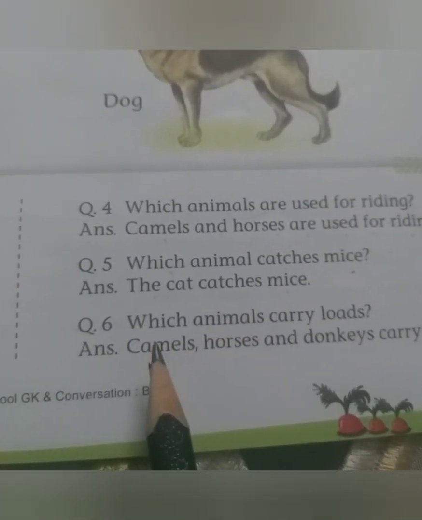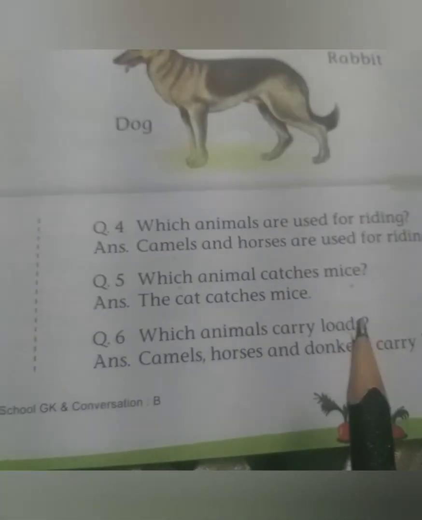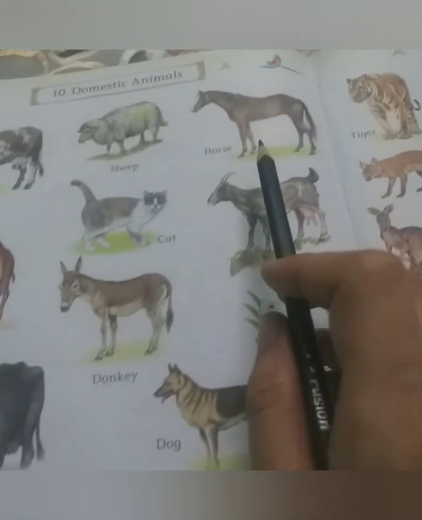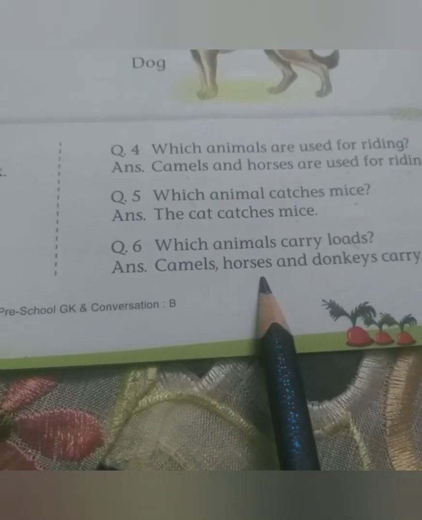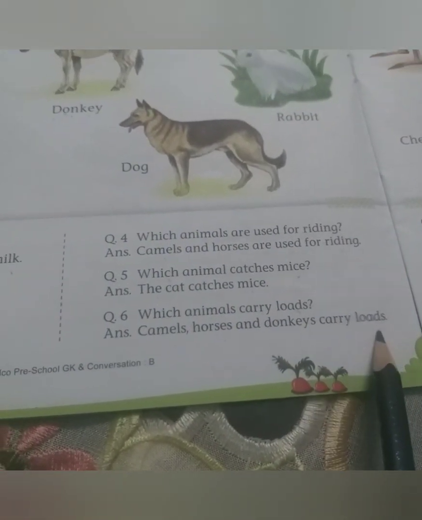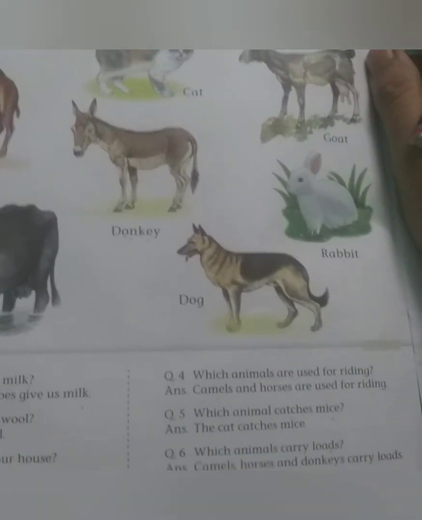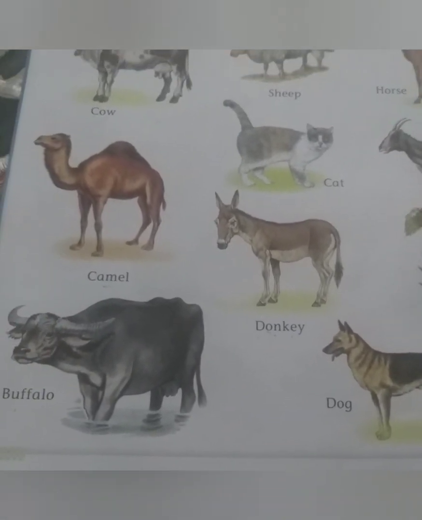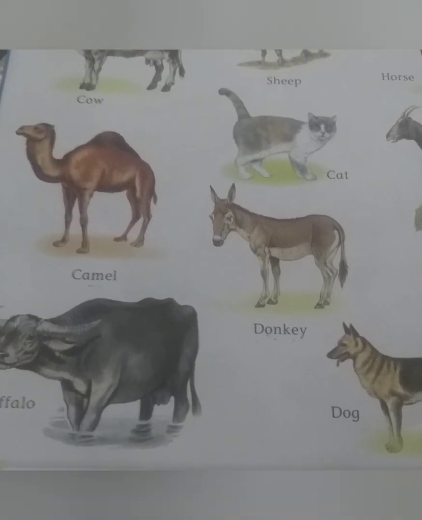Now let's move to the next question. Which animals carry loads? So which animals carry loads? Camel, donkey, horse. Let's read the answer. Camels, horses, and donkeys carry loads. So children, we have learned about domestic animals. Find more domestic animals and read this lesson. Okay. So till then, take care. Bye-bye.